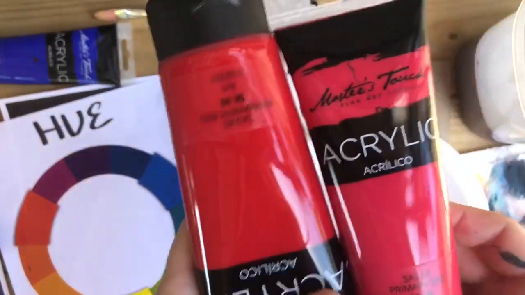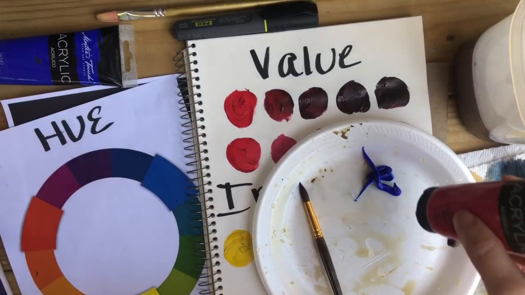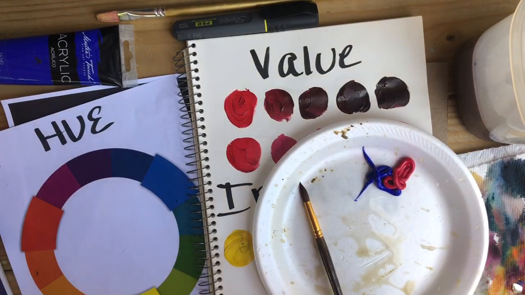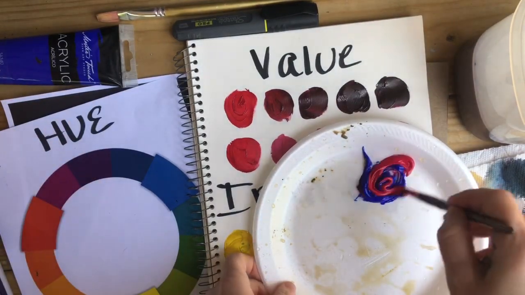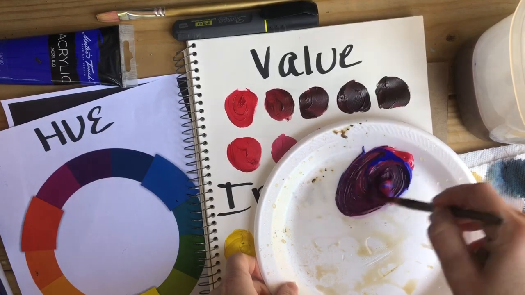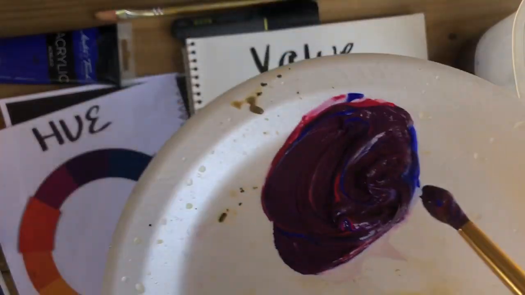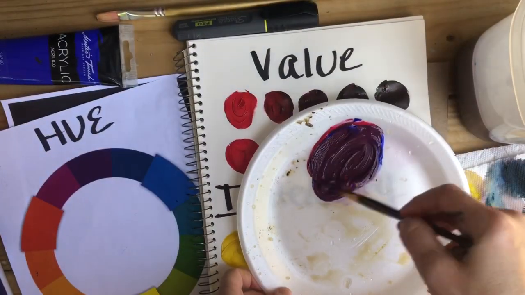I'm going to use a red that's a little more on the magenta side. It produces a prettier purple, and that's usually what we use in class when we're mixing, because people like the results better. So let's see if this looks more like purple to you now. There we go. So now we can see, hopefully, they still look kind of dark in the picture.